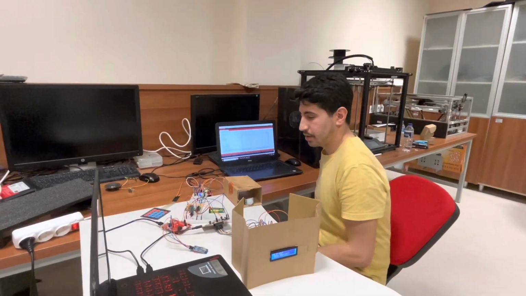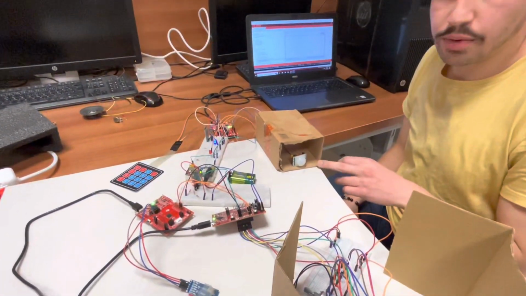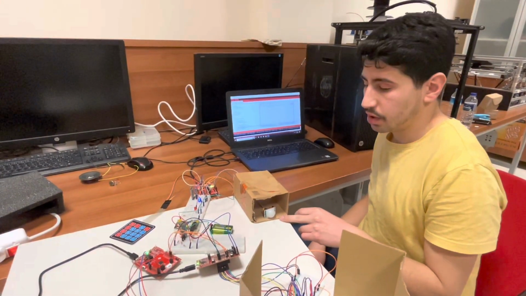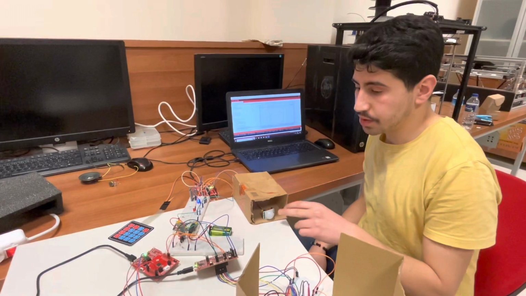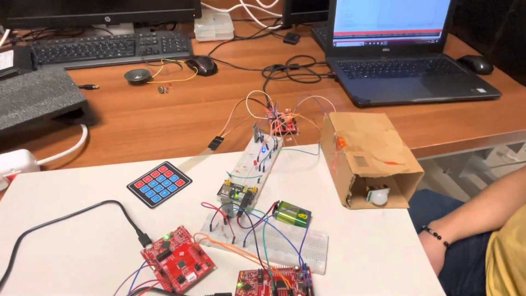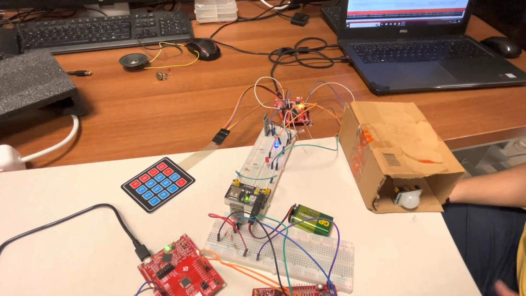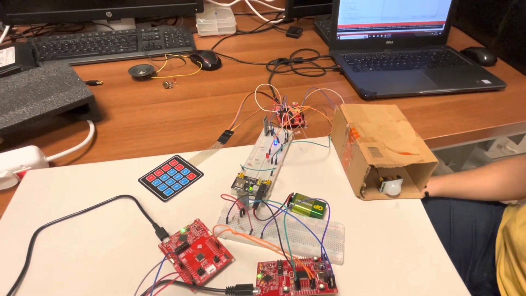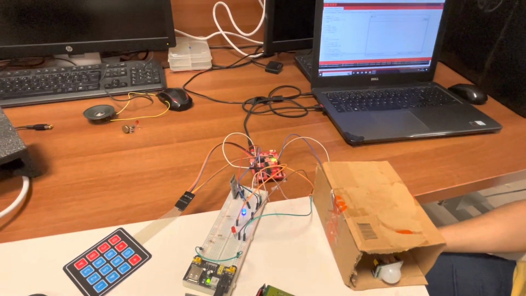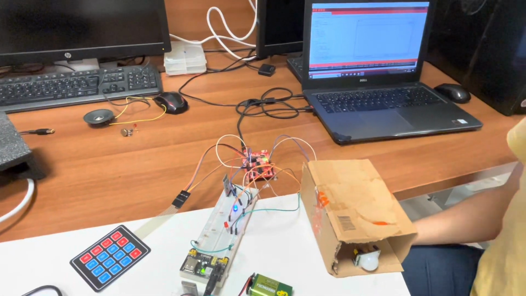For my part, I will talk about the equipment I used right here. Now I have a passive infrared sensor. I will detect the motion with this. Then I have a Bluetooth module that I will use to transmit the information to the second MSP. My MSP is called MSP430G2ET.